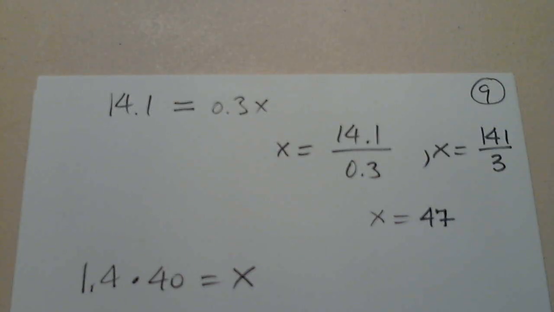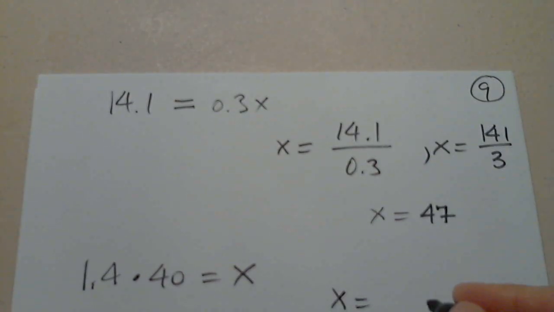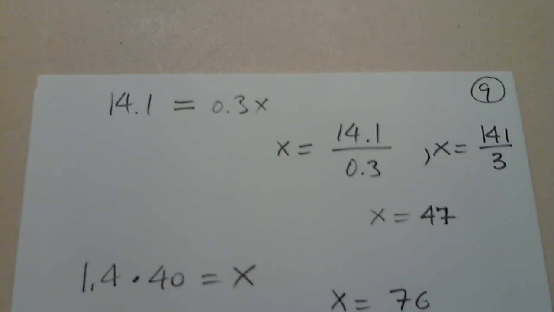Correct. And we have to multiply, and we get, is it 76? Uh, 56.